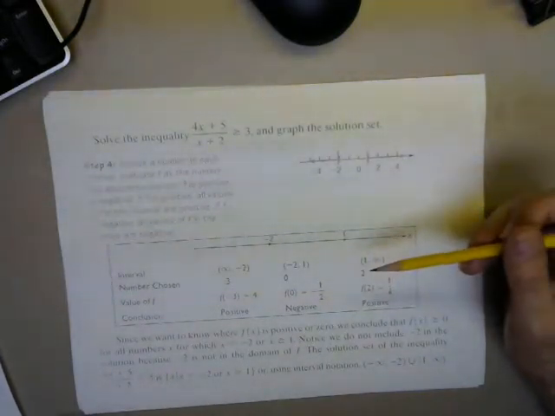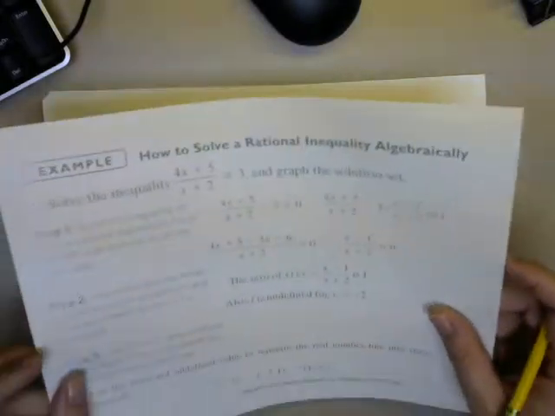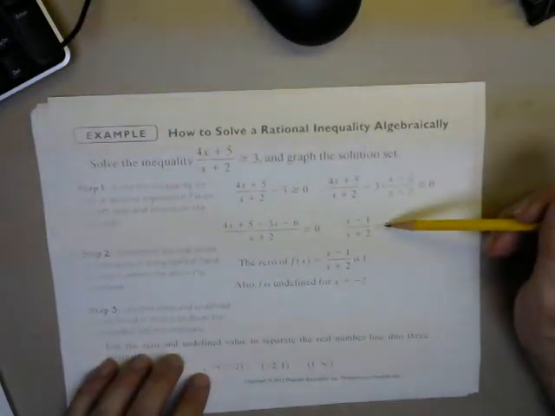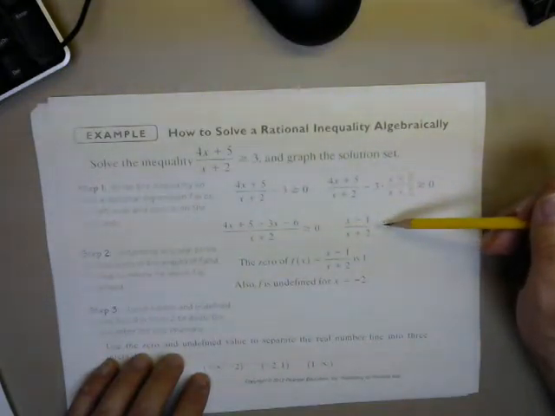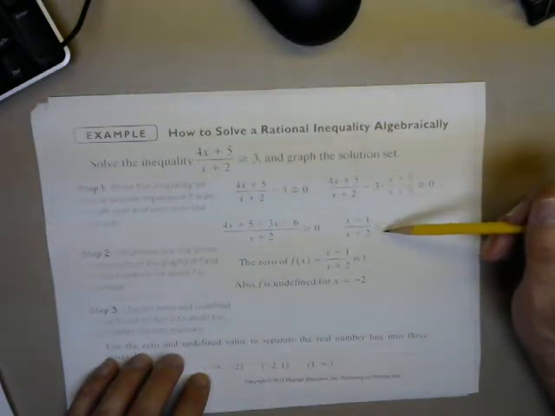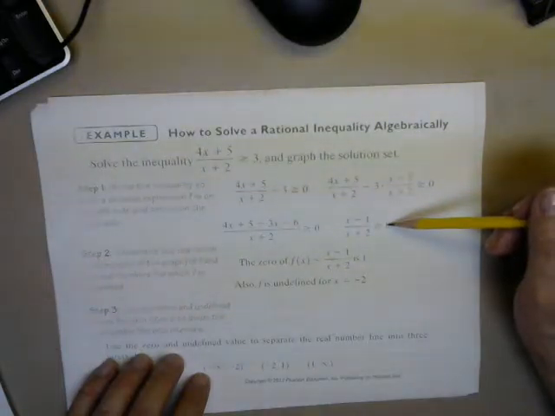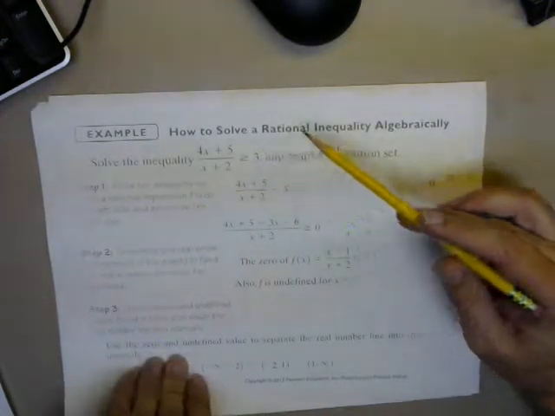In this case, if you look at the inequality where we got one side 0 here, you're trying to pick things that will make the height of this function greater than or equal to 0. So by answering this, that'll help us answer the original inequality.